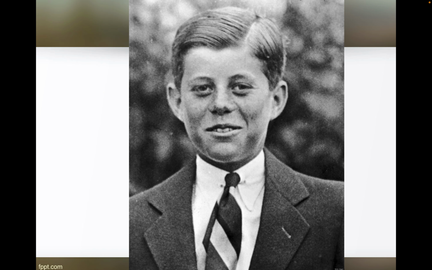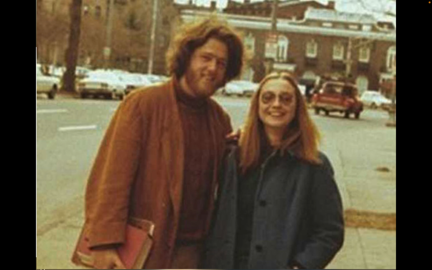Does anybody recognize this guy's face? That's him as a youngster. This is him as the President of the United States, John F. Kennedy. How about these two? One of them was president.